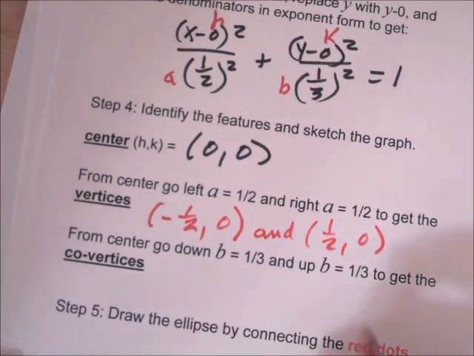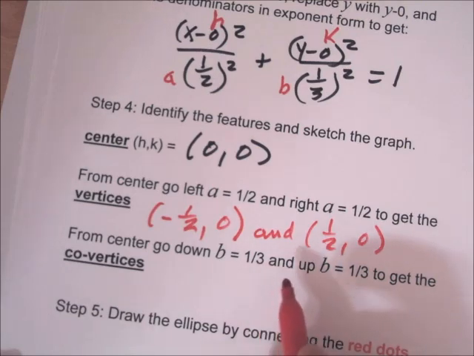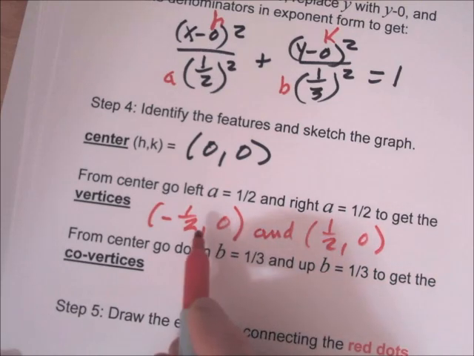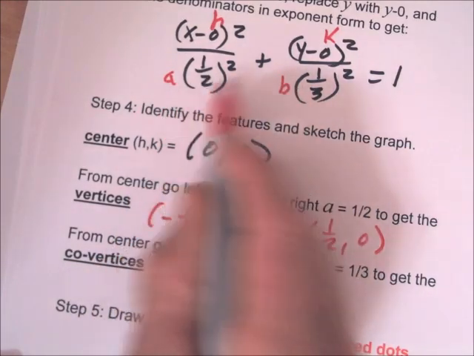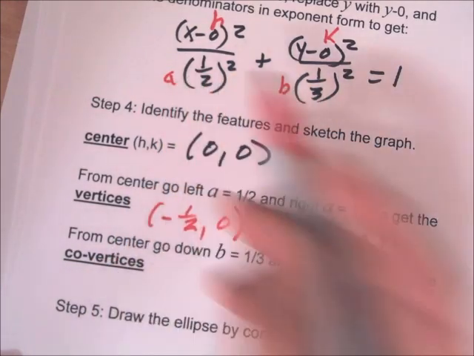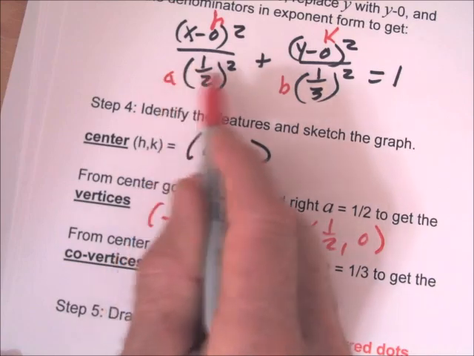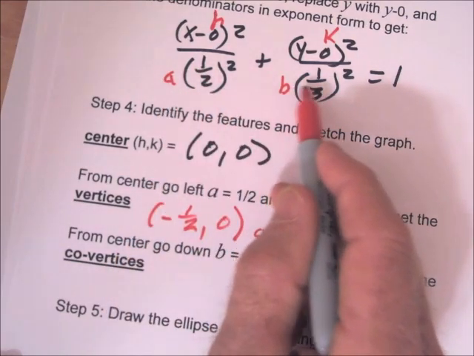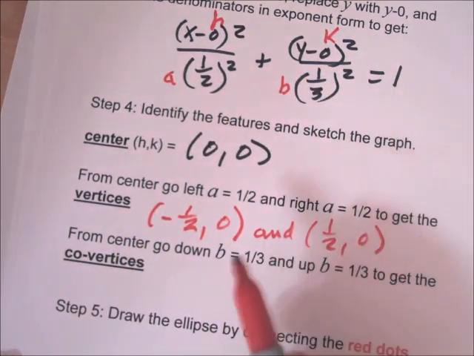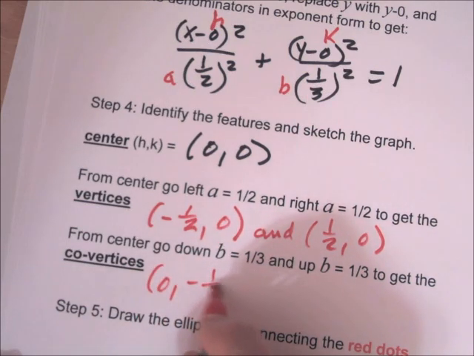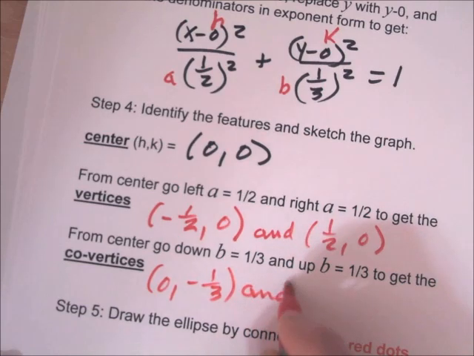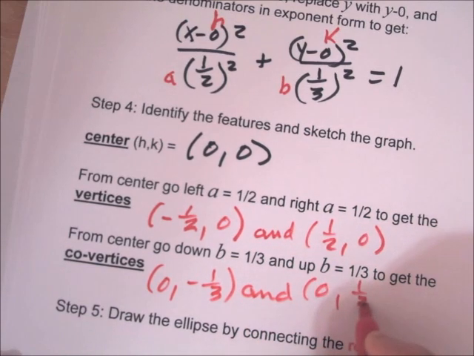And if we go up and down from the center, we'll get the co-vertices. The vertices are in the longer direction because a is bigger than b. 1/2 is more than 1/3. The vertices will be in the x direction. The co-vertices will be in the y direction. So the co-vertices would be 0, comma negative 1/3 and 0, comma 1/3.